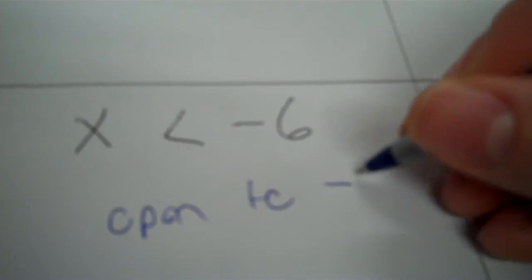Okay, x and negative 6. What's it open to? It's open to the number, the negative 6. So when it's open to our number, this way again. Okay, label the graph with x, please. All you got to do is put x.